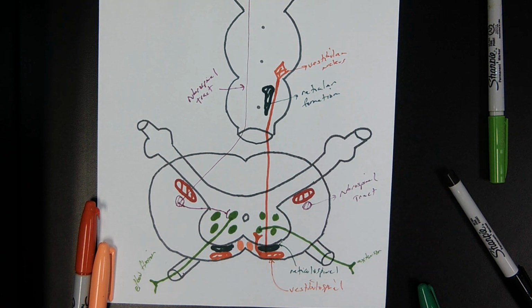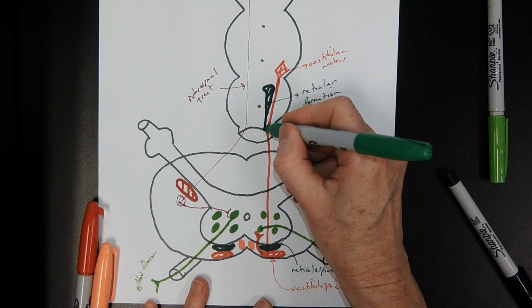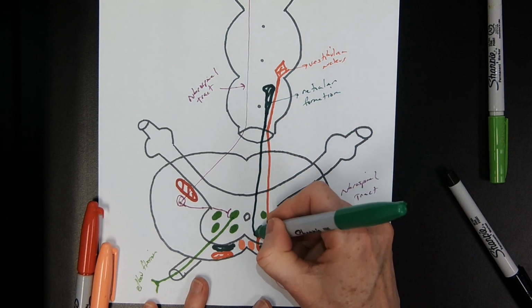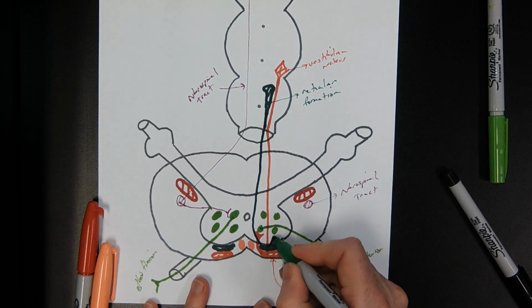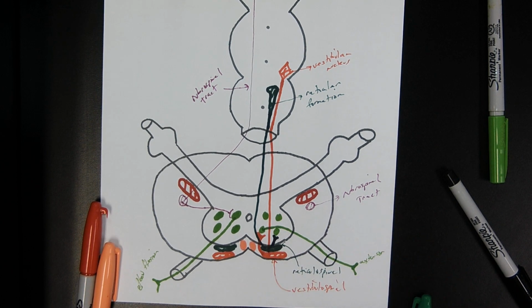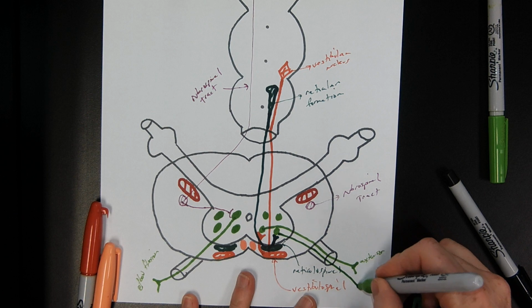Okay. Your reticular formation sends out axons that travel through the reticulospinal tract ipsilaterally, and they're going to come out and synapse with alpha motor neurons that are specific for extensor muscles.